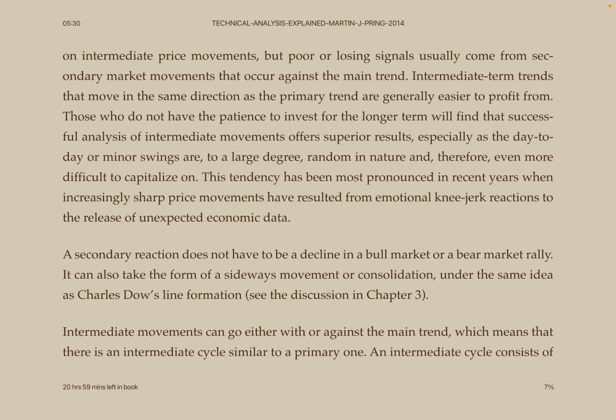A secondary reaction does not have to be a decline in a bull market or a bear market rally. It can also take the form of a sideways movement or consolidation, under the same idea as Charles Dow's line formation. See the discussion in chapter 3.